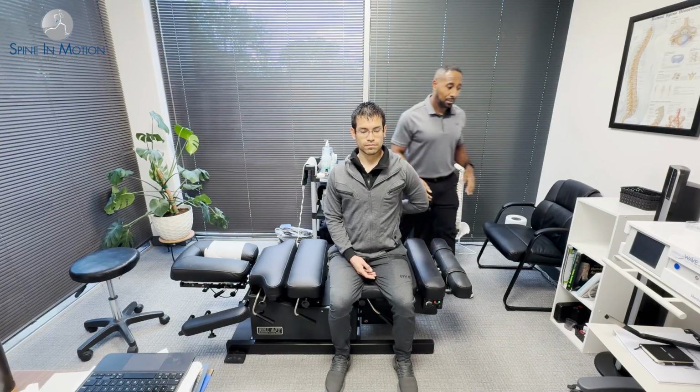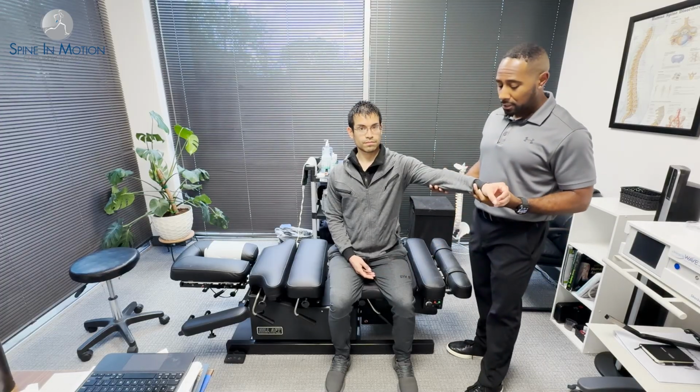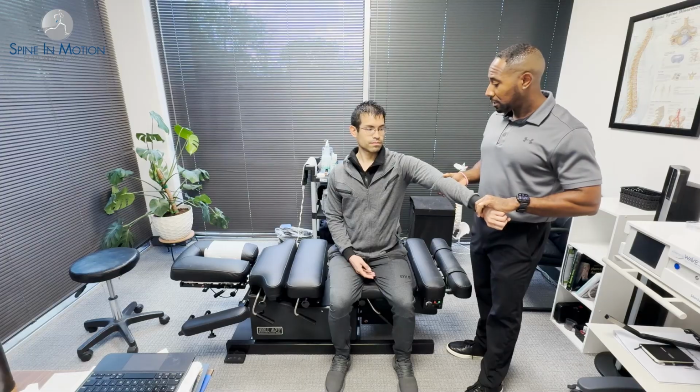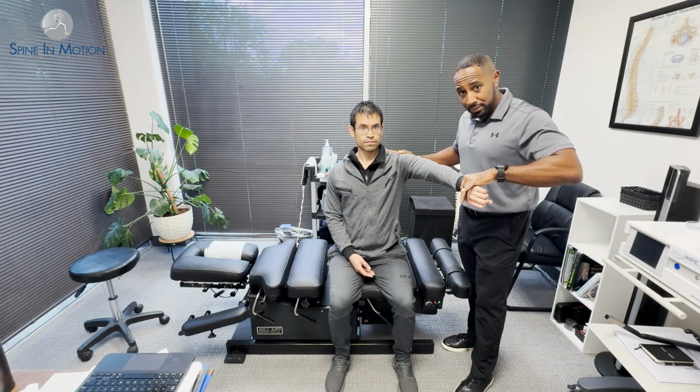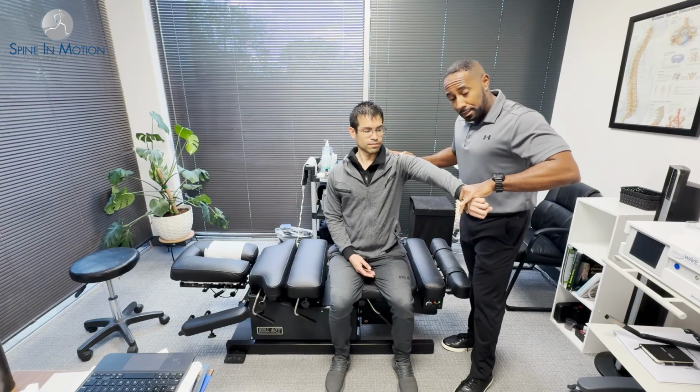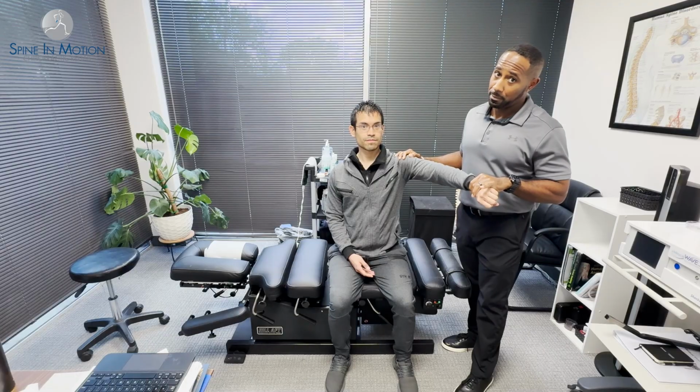Our next test is going to be the empty can test. So our patient is going to have their arm out, we're going to have their thumb down, and we're going to try to push their arm down as they resist. If they have pain with this motion, this is another positive test for our patient.